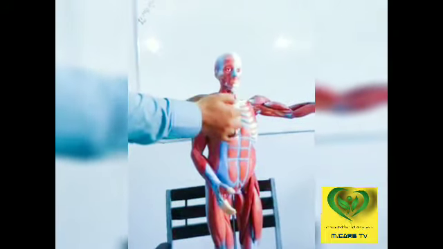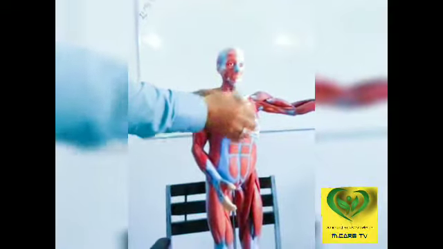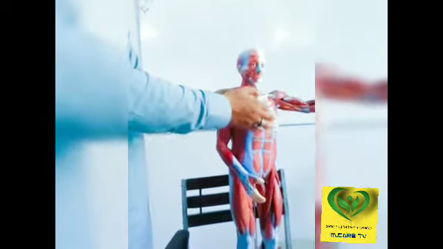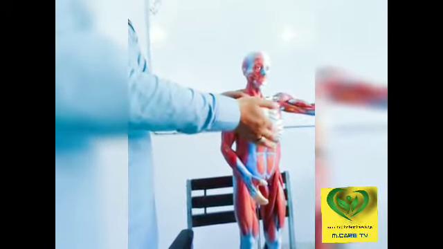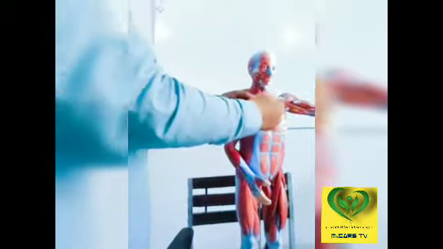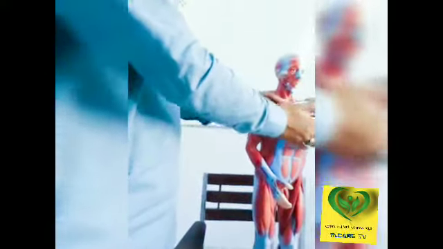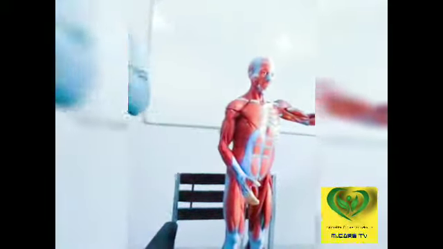Here you can see that it is continued, and at the end there is a small structure called the xiphoid process, and the joint formed between the body of the sternum and the xiphoid process is called the xiphisternal joint. Then you can see the ribs. The first rib is very small. Then it is continued by the rest of the ribs, and when it comes up to the 11th and 12th ribs, they are floating ribs. You can see this easily in the skeleton.